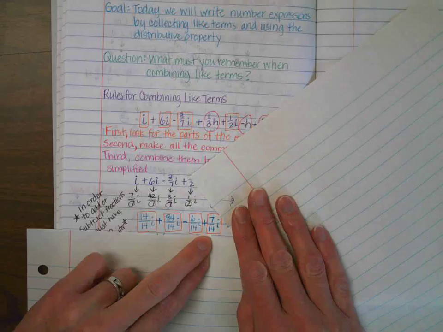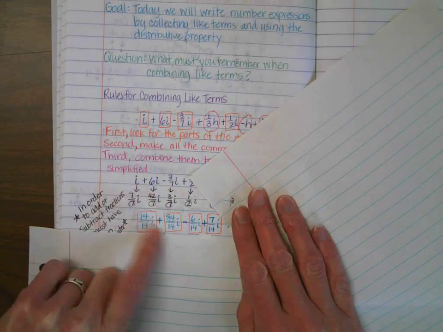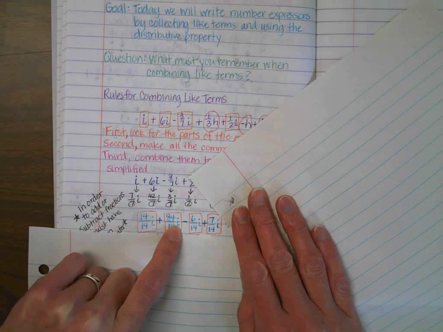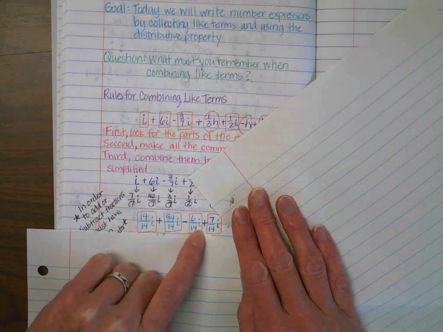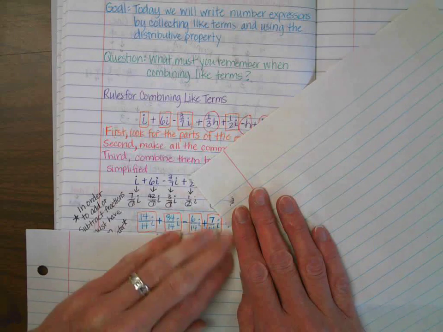And 1/2 becomes 7/14. This one was I plus 6I, so this is 14/14 I plus 84/14 I minus 3/7, so minus 6/14 I plus 1/2, which is the same as plus 7/14.